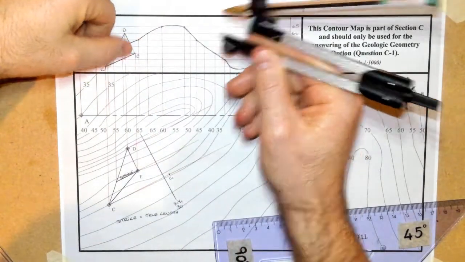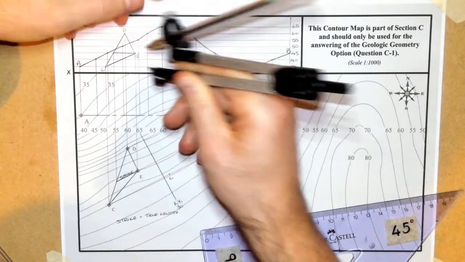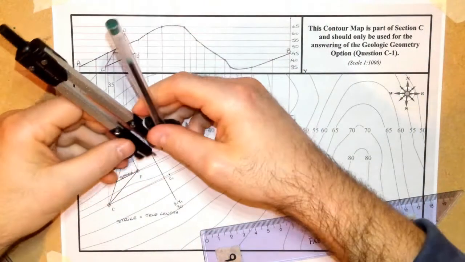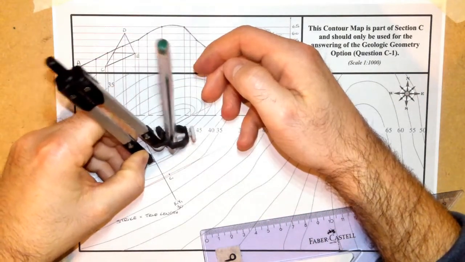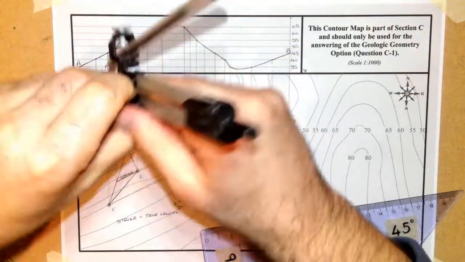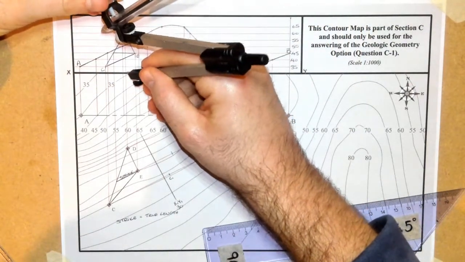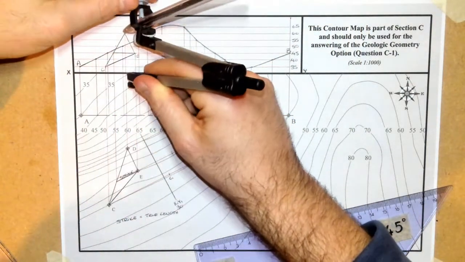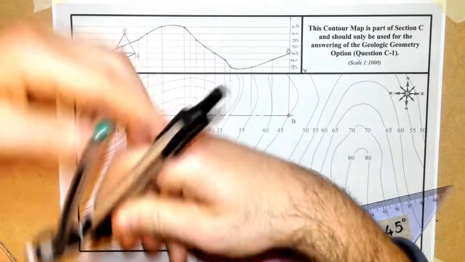Look, I could add it, it's 15. I'll just use my compass in this case and step it out from here. Okay, and then finally for D, 5, 10, 15, it should be 30. I'll just mark it, just to have it exact.